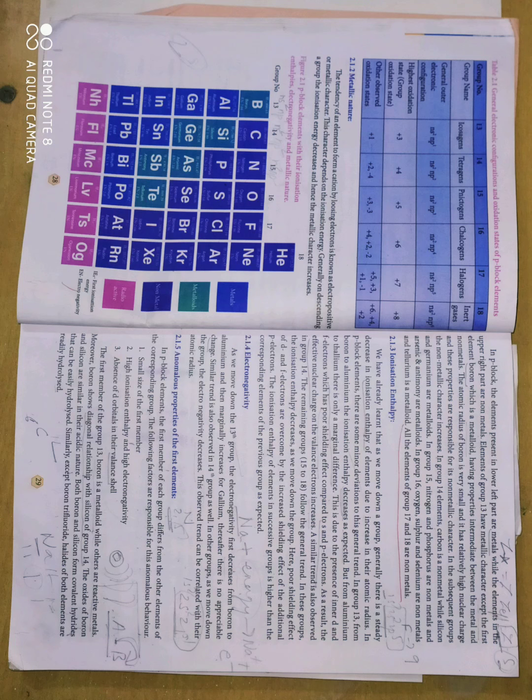in these groups, the properties of the first member differ from the other elements present in each group from 13 to 18. Suppose you take boron. In the boron family, the other elements exhibit the same chemical properties, but boron will not exhibit the same chemical properties; it will differ from the other elements. That property is called an anomalous property or anomalous nature of elements. In p block elements, the first member of each group differs from the other elements of the corresponding group.